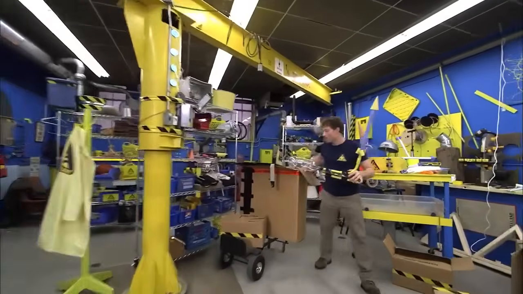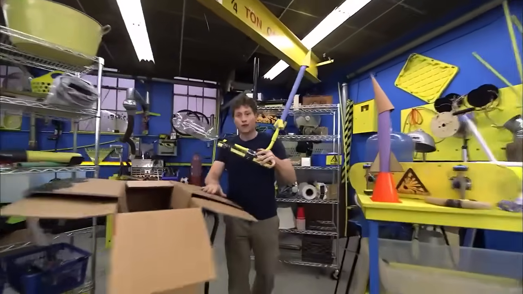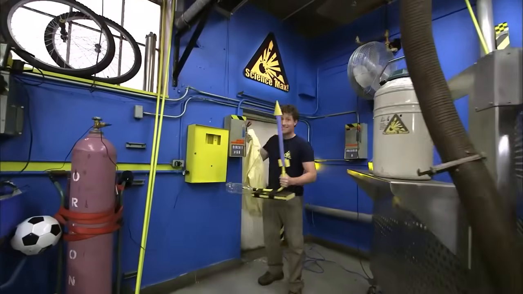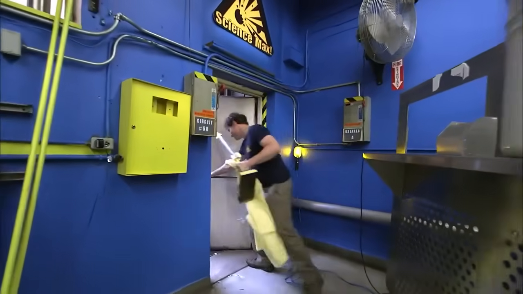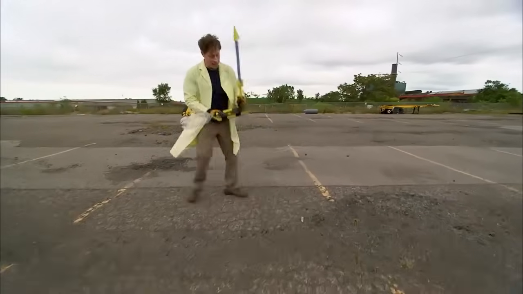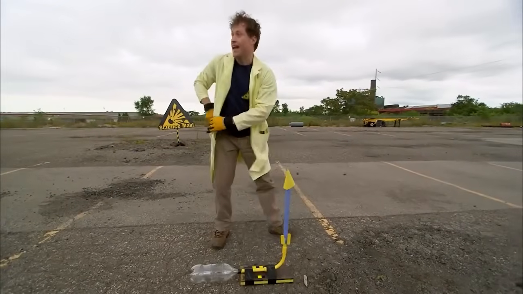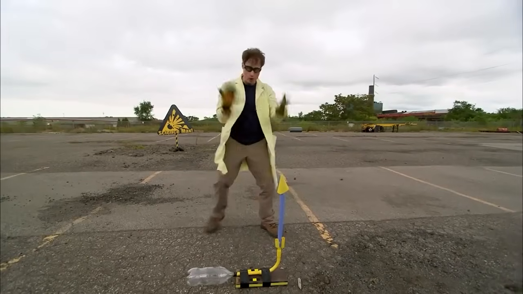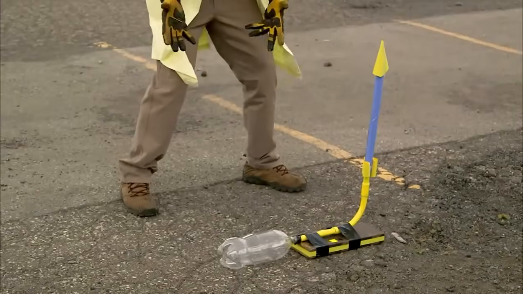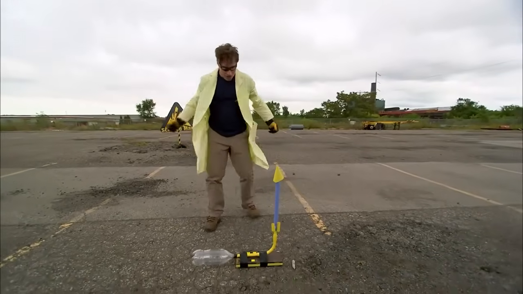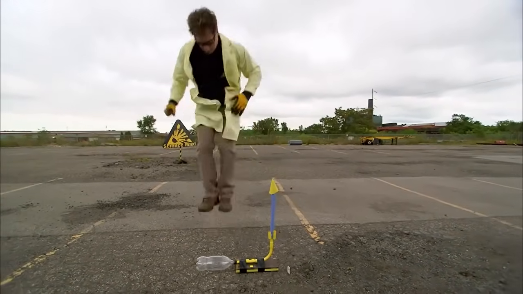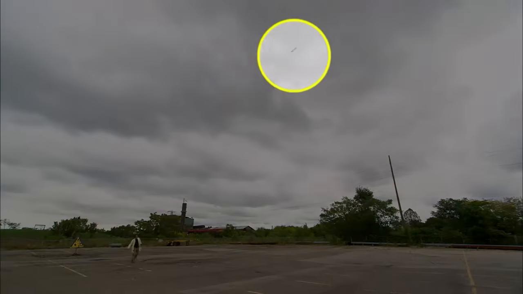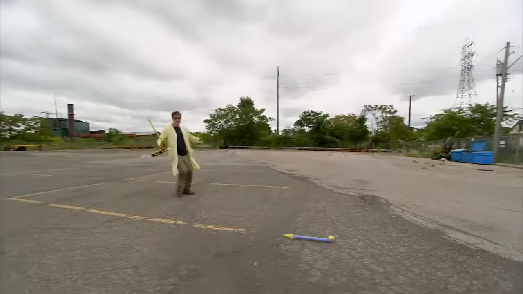The one most important rule of launching rockets. You shoot rockets outside. Come on. Once you get outside to a nice open area, and you bring your safety glasses with you, all you need to do to make the stomp rocket work is, of course, stomp on it. You ready? Here we go. 3, 2, 1. Whoa! Did you see that?